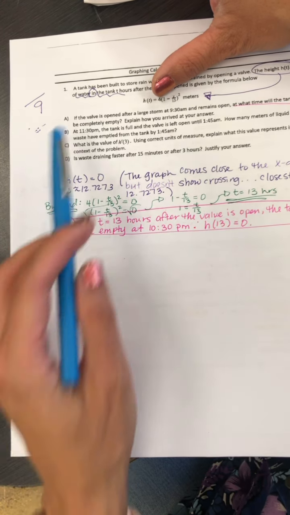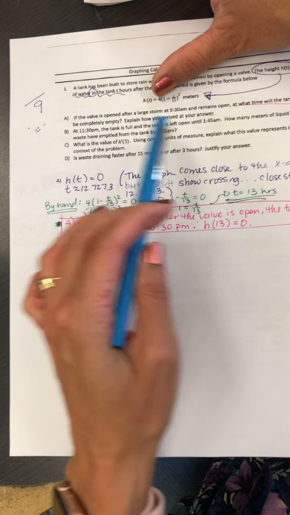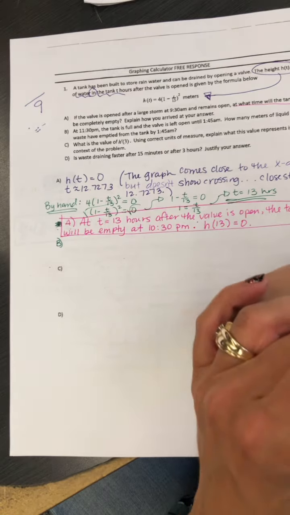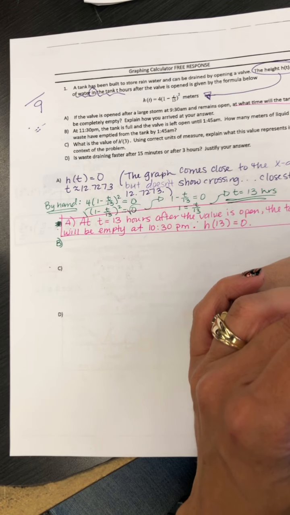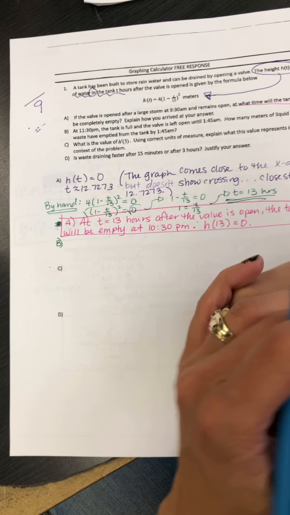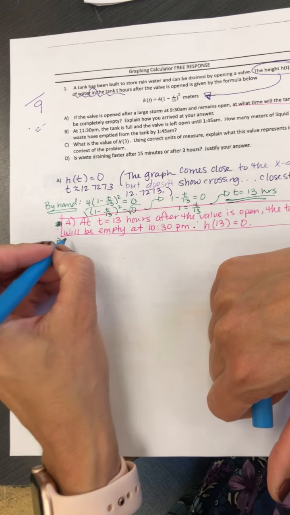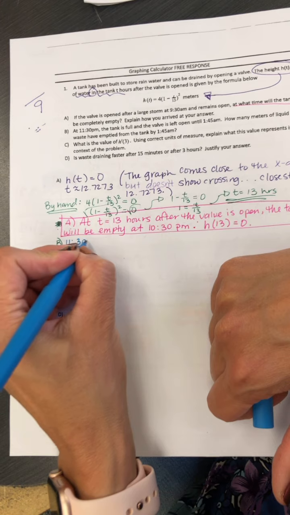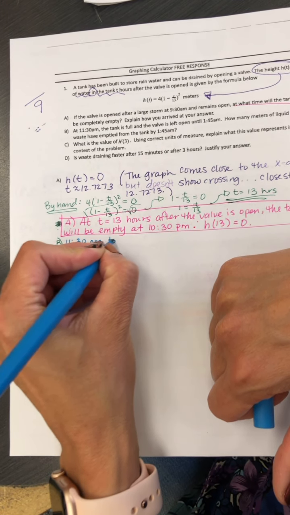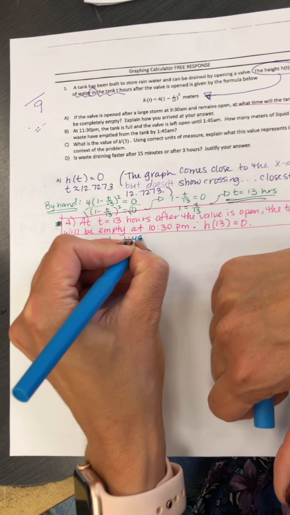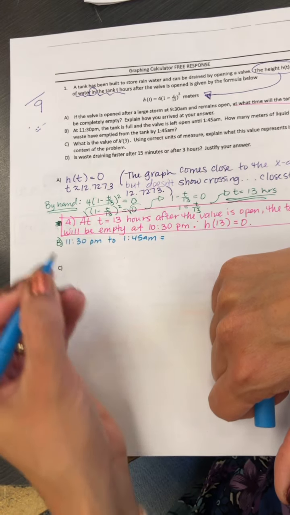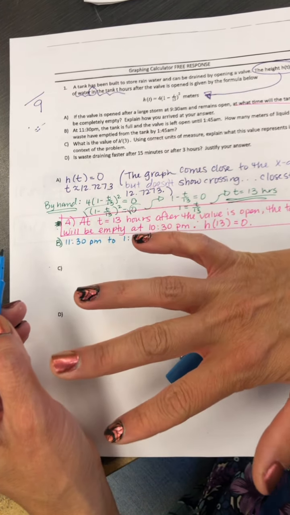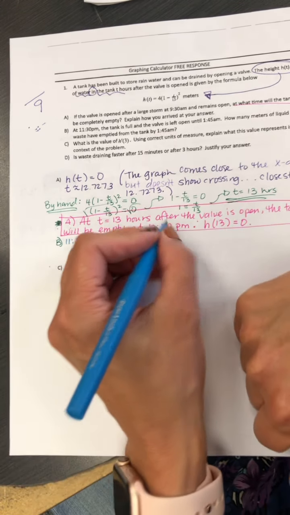Okay, so letter B says at 11:30, the tank is full and the valve is left open until 1:45 a.m. So 11:30 p.m. to 1:45 a.m. Okay. How many meters of liquid waste have emptied from the tank by 1:45 a.m.? Okay, so we know that we are going from 11:30 p.m. to 1:45 a.m. So how many hours would that be? So 11:30. So 12:30, 1:30. That's 2 hours and 15 minutes.